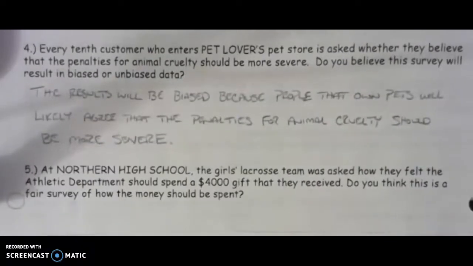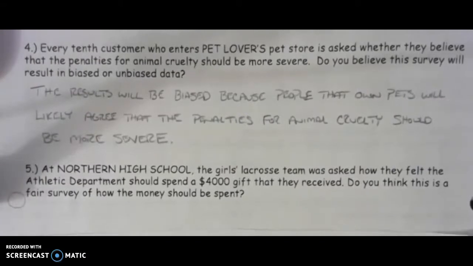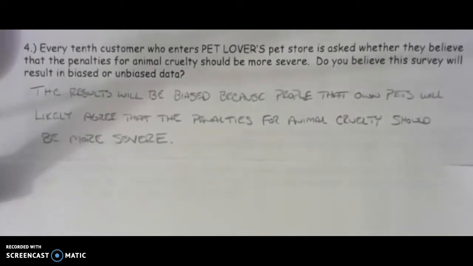Okay, the results will be biased because people that own pets will likely agree that the penalties for animal cruelty should be more severe. Okay, the person that's doing this survey should probably pick a different location, a more neutral location, and make sure that they're not getting people that are pet owners.